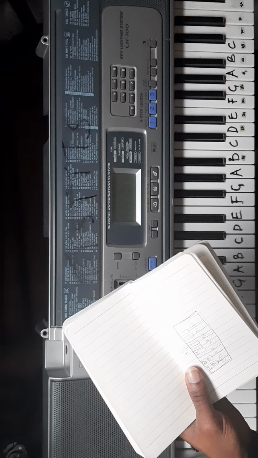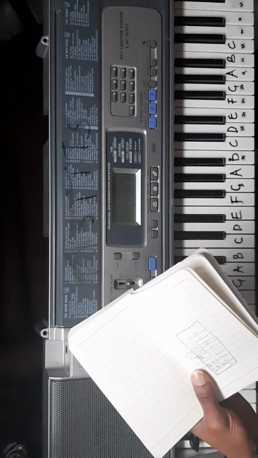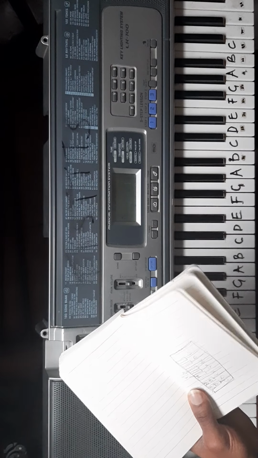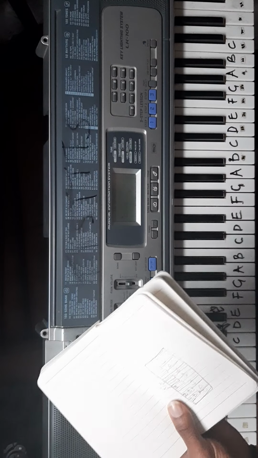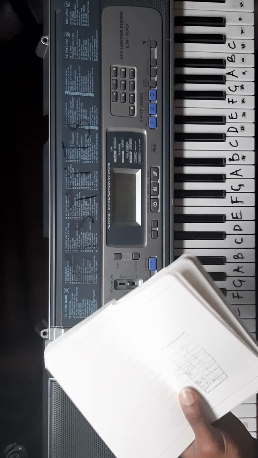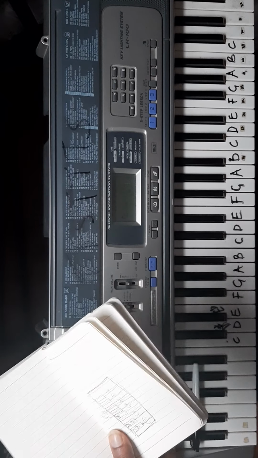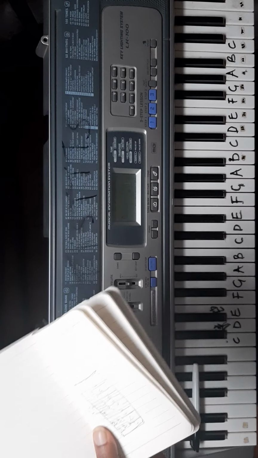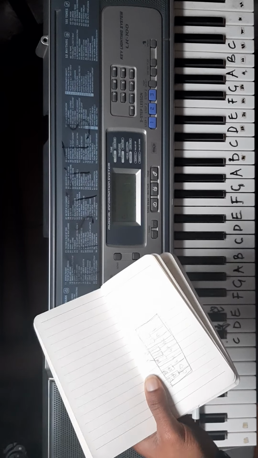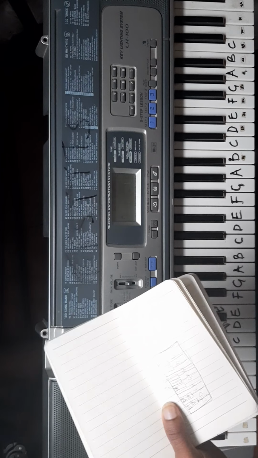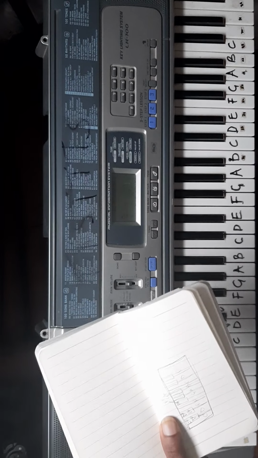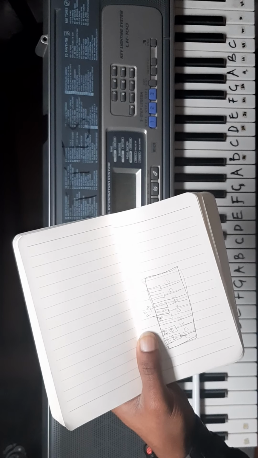Don't get confused. When we say the major mode, we're just saying you're constructing a major scale. When you're playing a C major scale, you can say you're on the major mode for the key of C. You can be on the minor mode on the key of C still. It doesn't really make a difference. I'm just saying we're on the key of C.